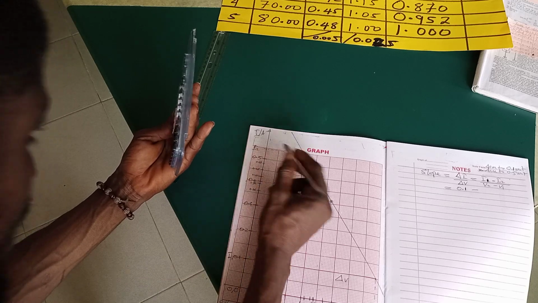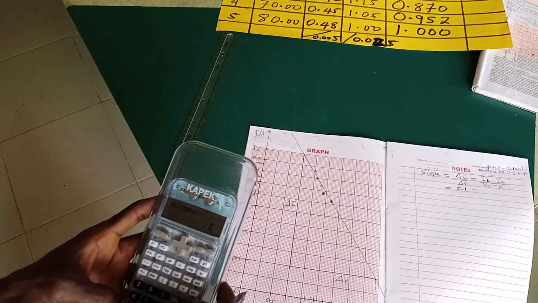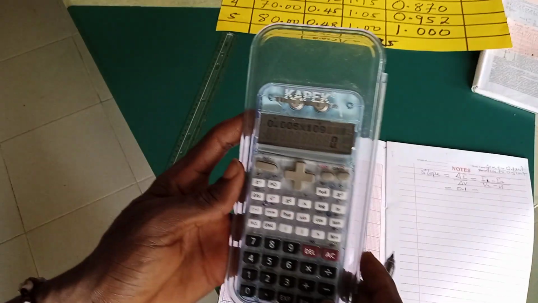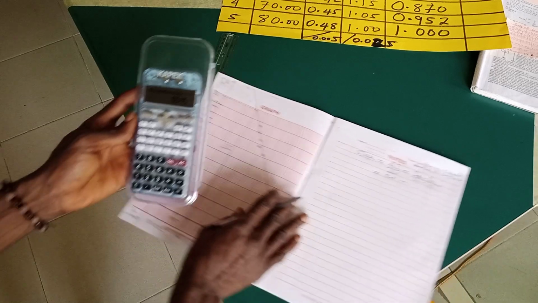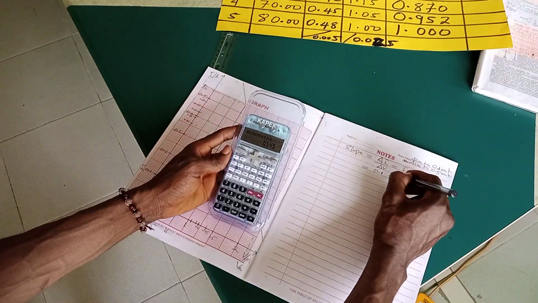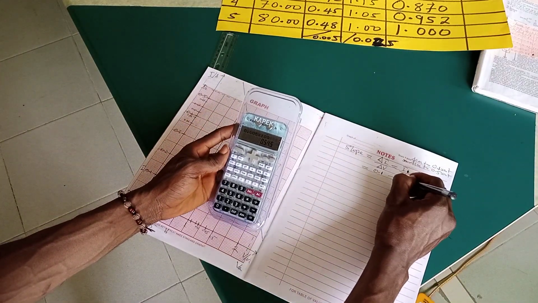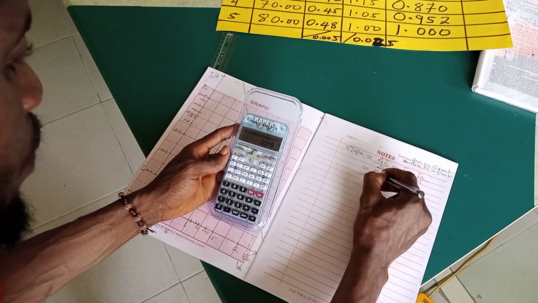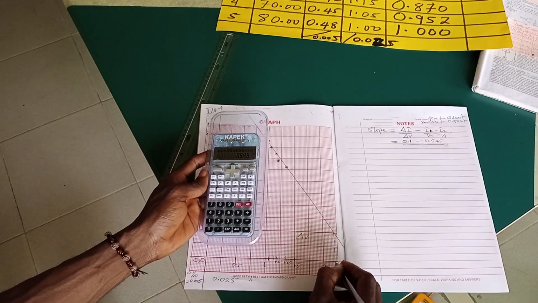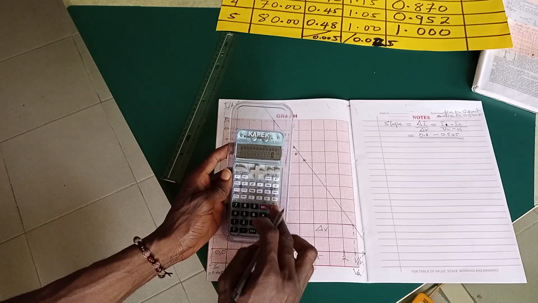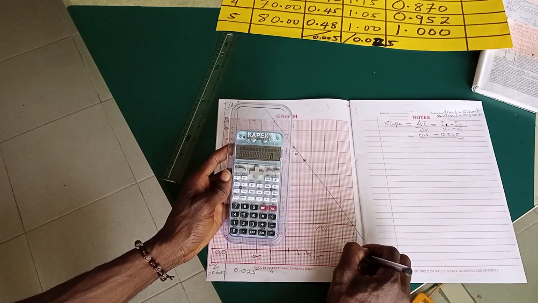So 109 times 0.005. That value is 0.545. So 0.1 minus 0.545 divided by, this value is somewhere here. How do you get the exact number? The line is somewhere here. So how do you get the exact value?